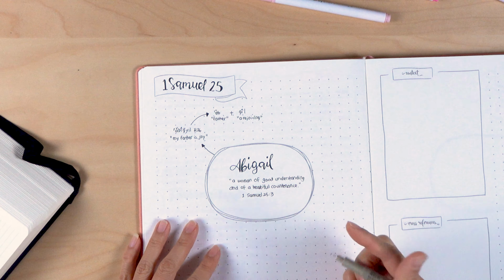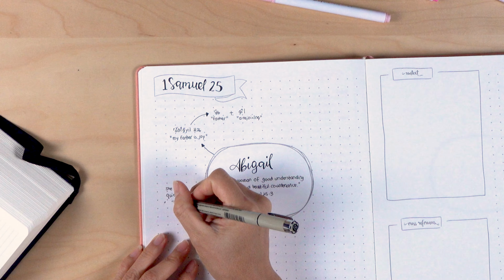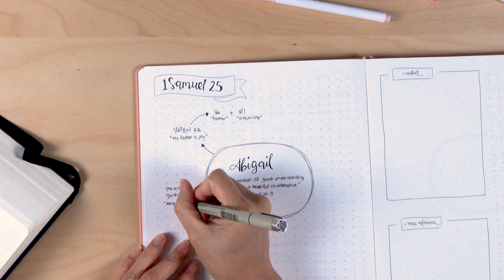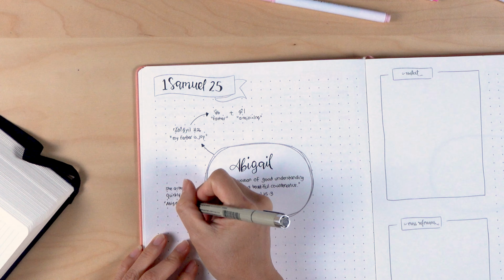I will also include the phrase from the verse, Abigail made haste. And I will include the verses that mention that phrase, which are 18, 23, and 42.